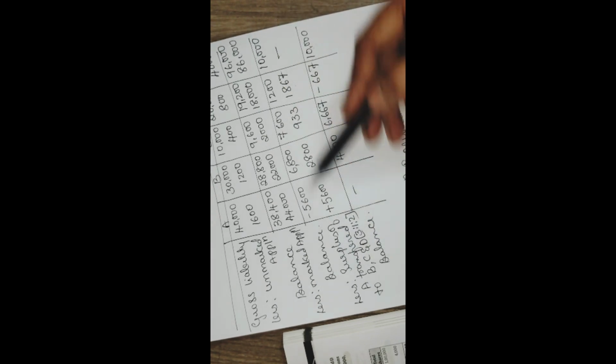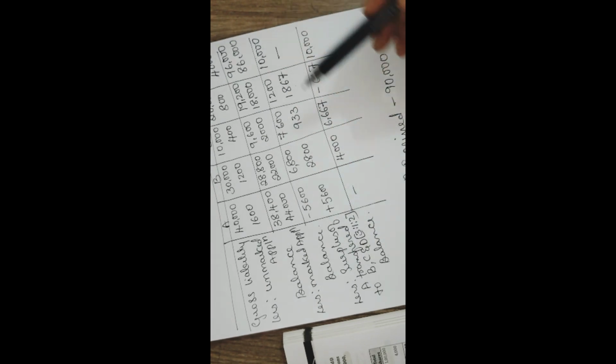Again there is a surplus for D, and total will be 10,000. Whatever total before distributing the surplus which was there, the same total you are going to get again. This you have to check it out. Both the total whatever you have after minusing marked application, the balance was there, and after subtracting the surplus, the balance should be same.